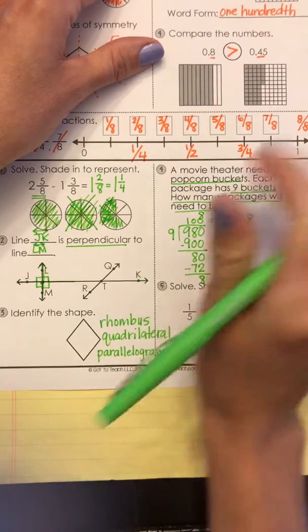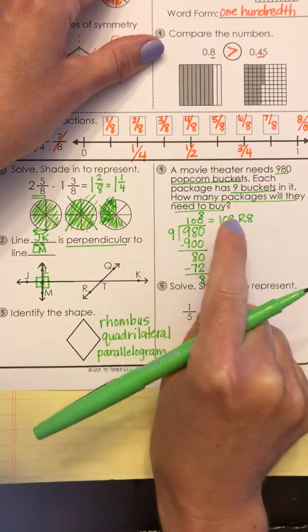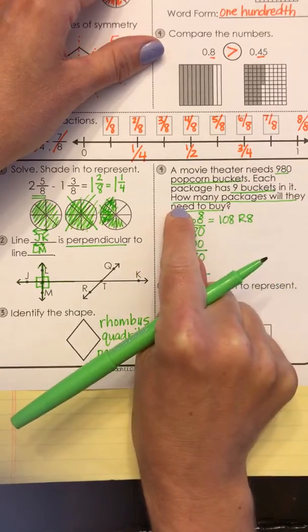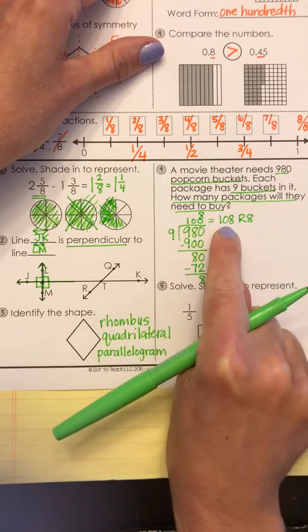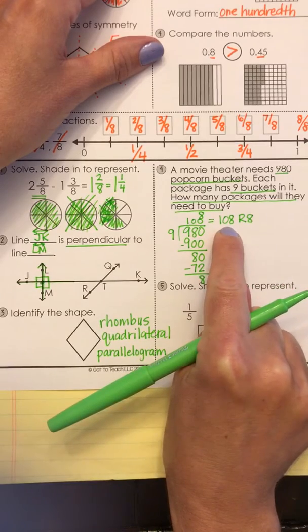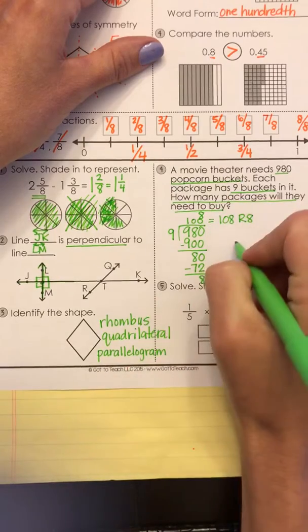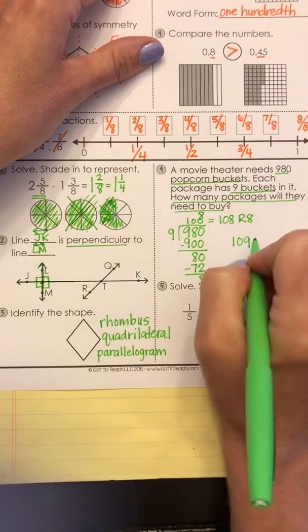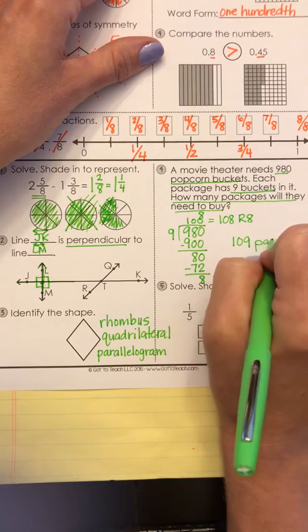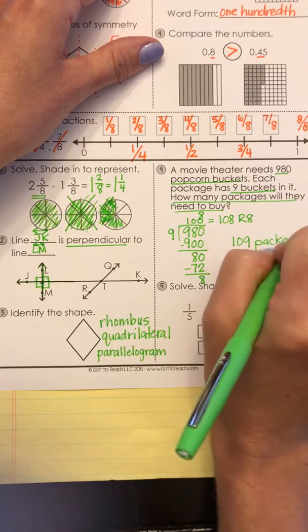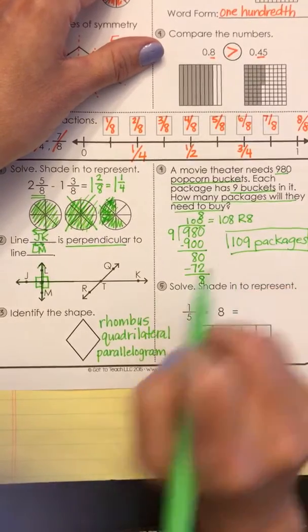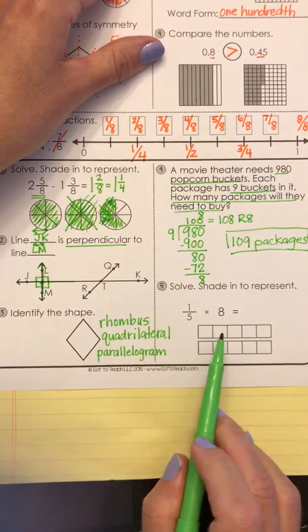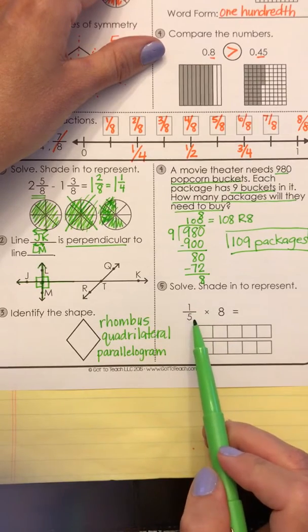All right, but we're not done. That's just the math answer. Remember, we have to use this to go back and answer the question. How many packages will they need to buy? Well, if they only bought 108, that's not going to give them enough, okay, because they're still short because of that remainder. They need to buy 109 packages in order to have enough popcorn buckets. That's the final answer.